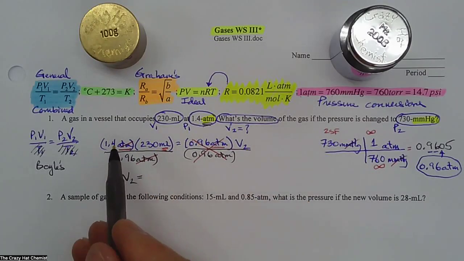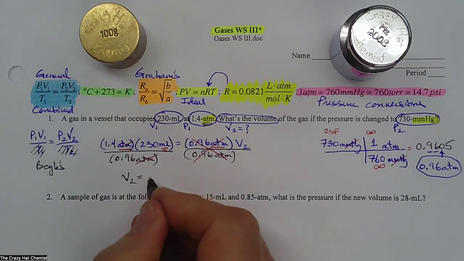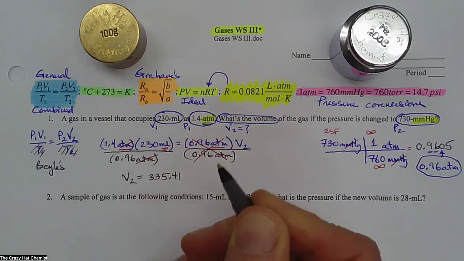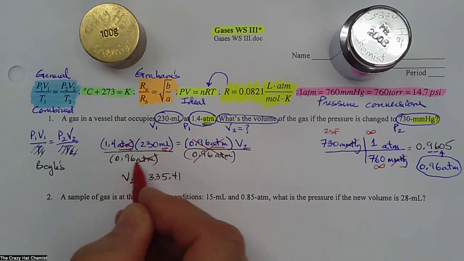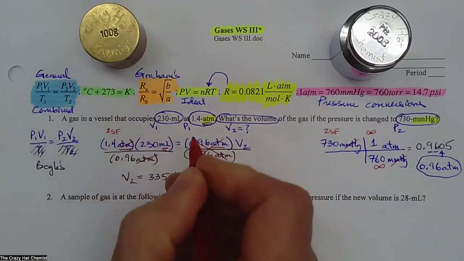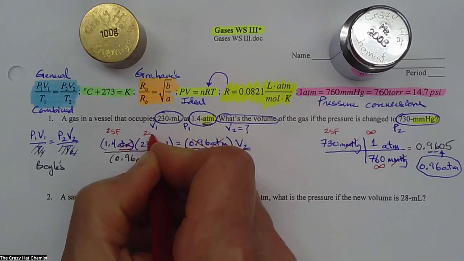So I'm going to plug this into my calculator. That's 1.4 times 230 divided by 0.96. And the number that pops out in my calculator is 335.41. There are more numbers there, but I'm just interested in figuring out how many significant figures I have in my numbers here. My original numbers, 1.4 has 2 significant figures. This number 230 without a decimal at the end of that number has 2 significant figures.